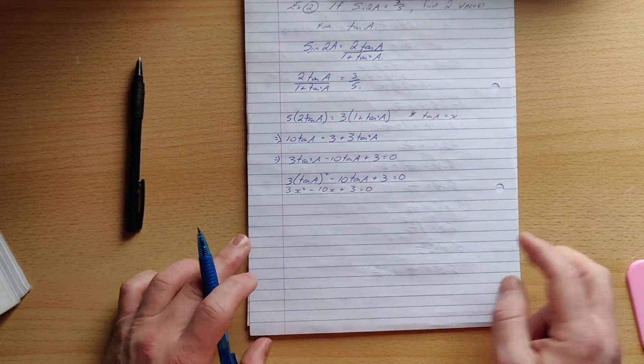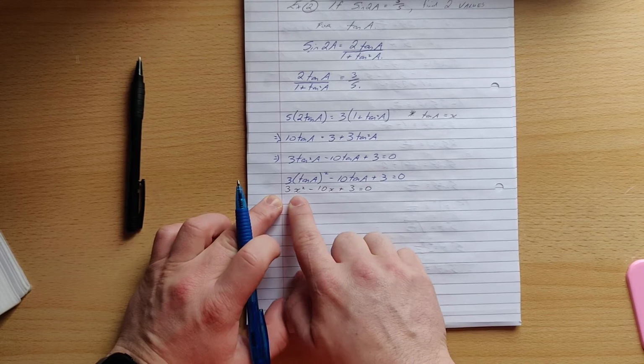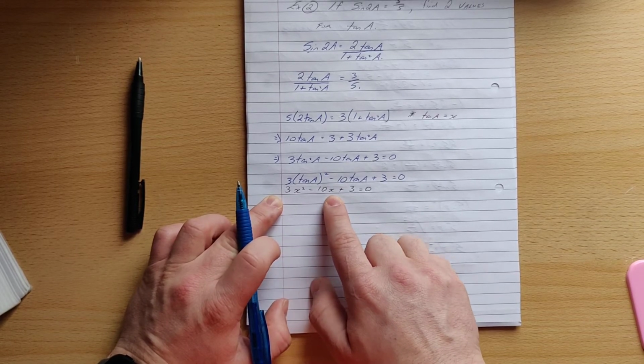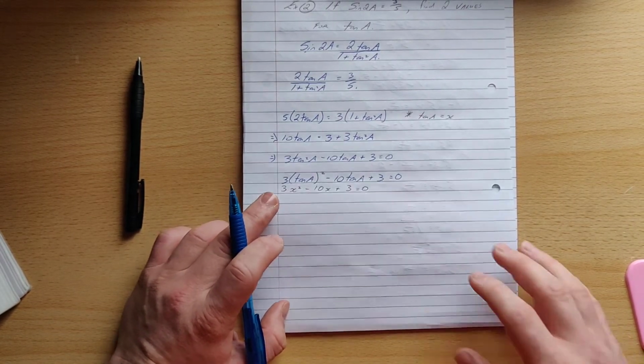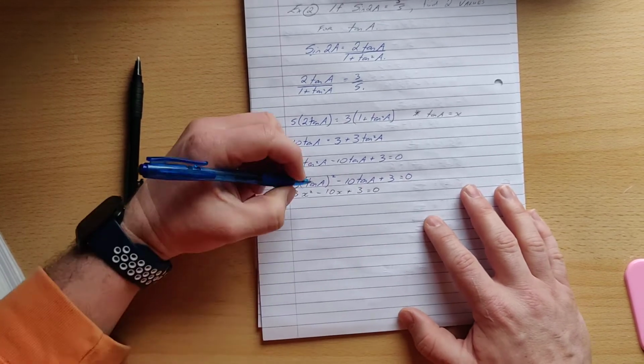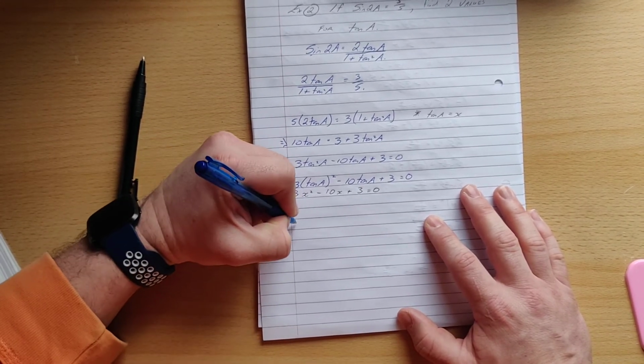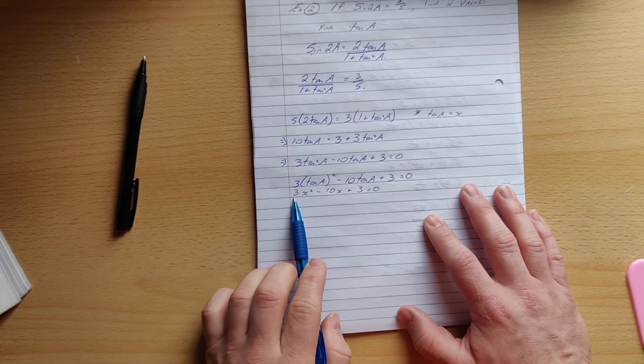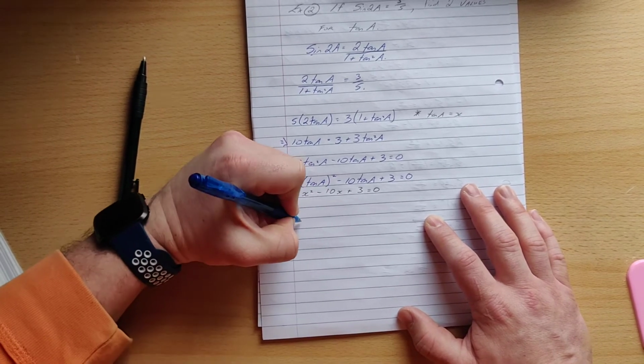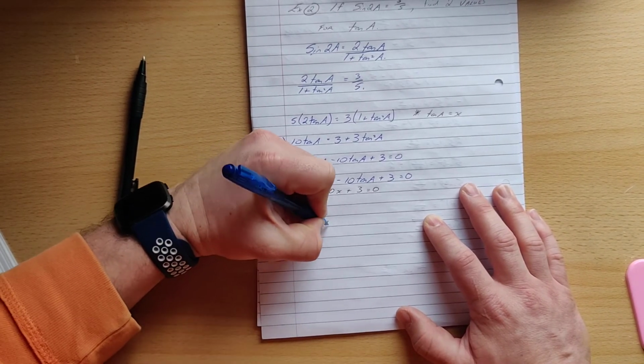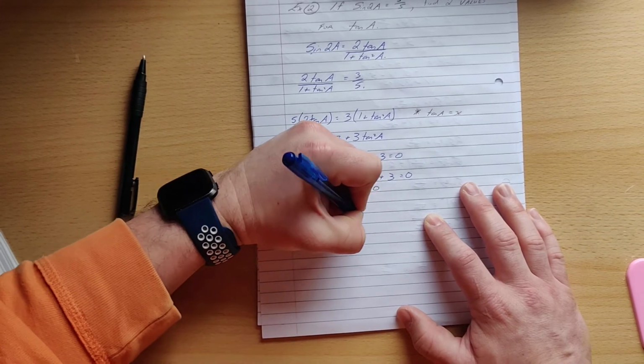You need to factorize 3x squared minus 10x plus 3. When you factorize that out, it works out as follows. So the way I do it, I call it the bridge technique. 3x squared minus 10x plus 3 equals 0.